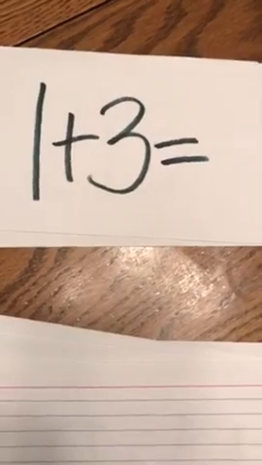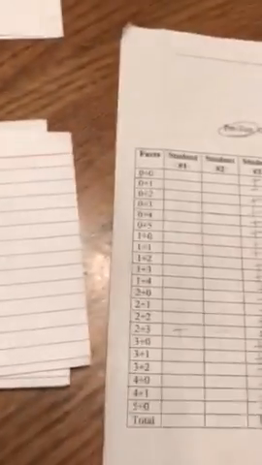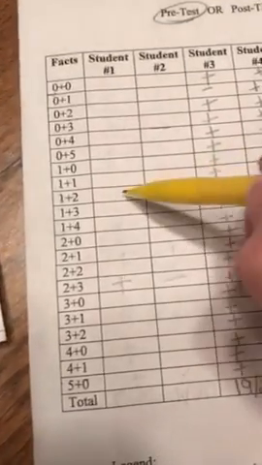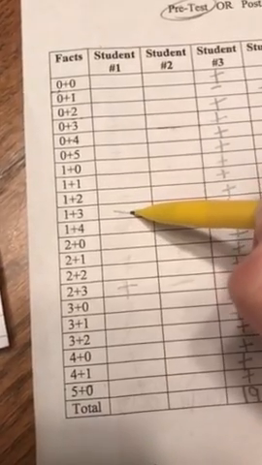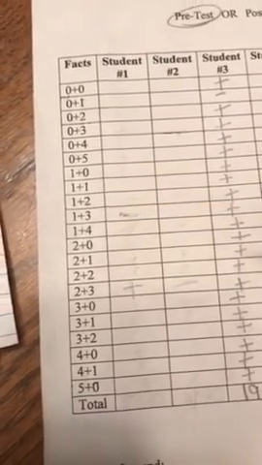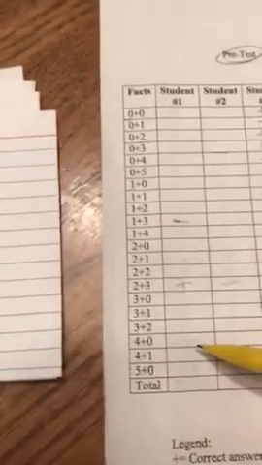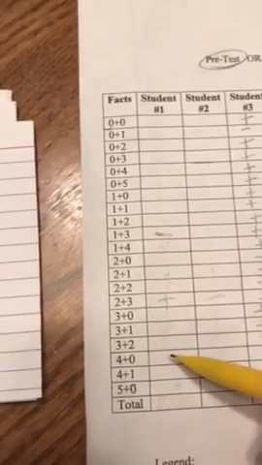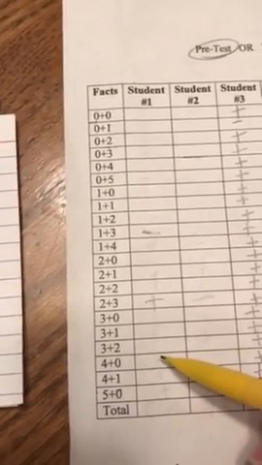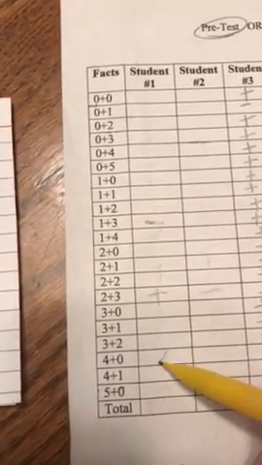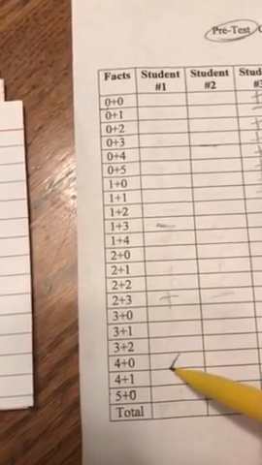If, let's say on the next one, 1 plus 3, they instantly gave me a wrong answer, I would simply put in that minus so that I knew that they answered incorrectly. And then if they, on 4 plus 0, gave an answer of 4, but it was outside of the 3-second time frame, they would get a slash.